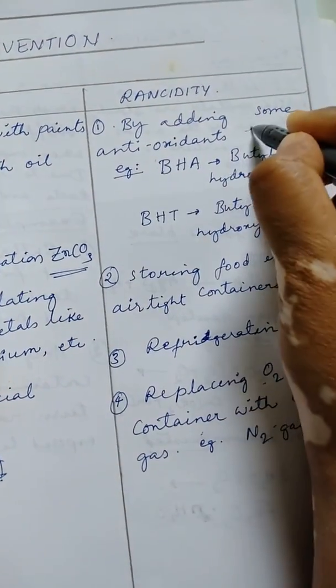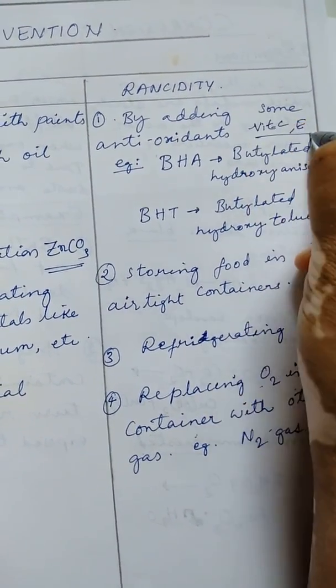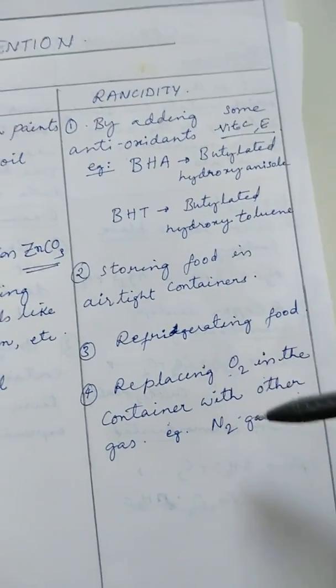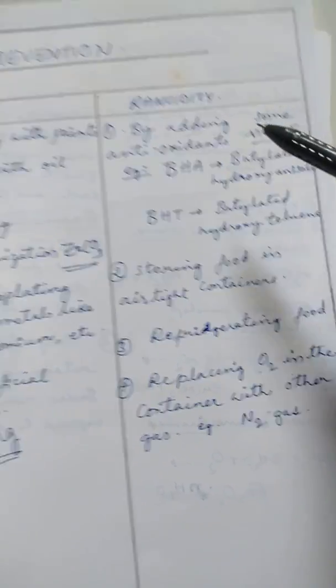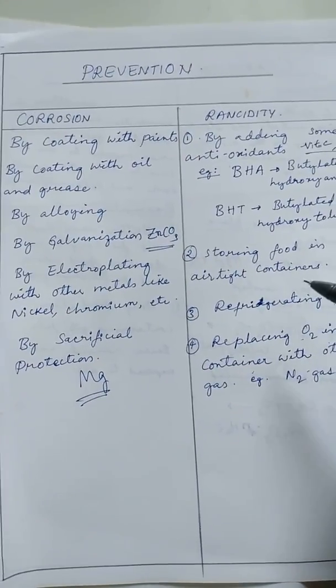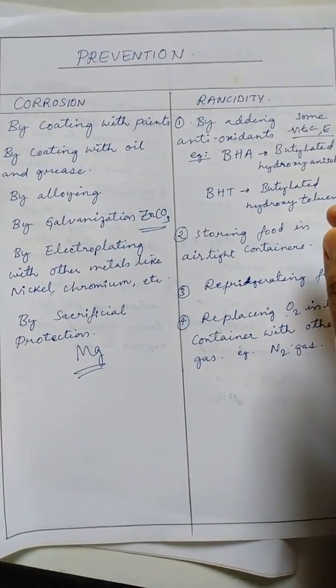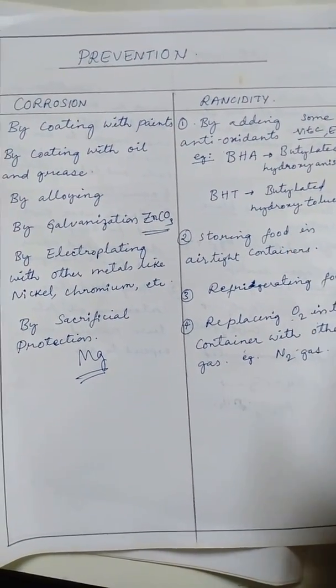Even vitamin C and E are very good antioxidants. So this is regarding the prevention of corrosion and rancidity. I shall be asking a few questions based on this, children. So watch it carefully once again.